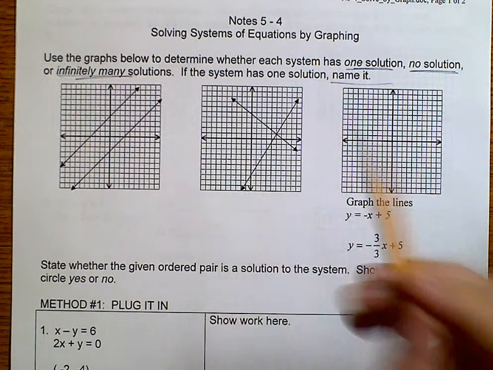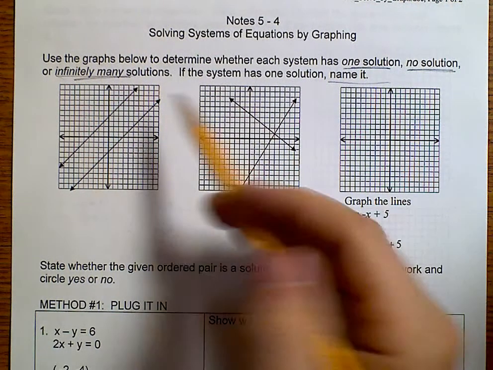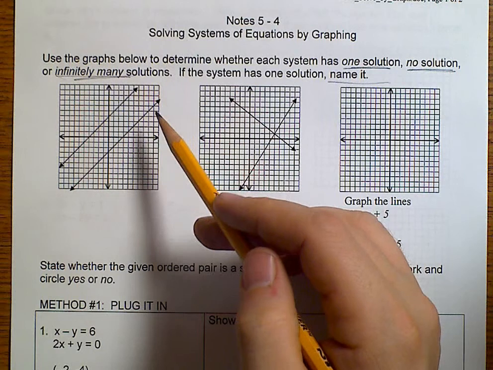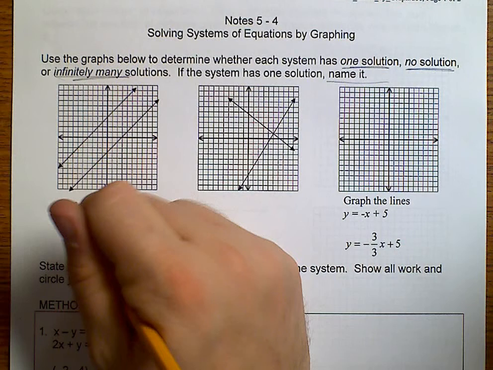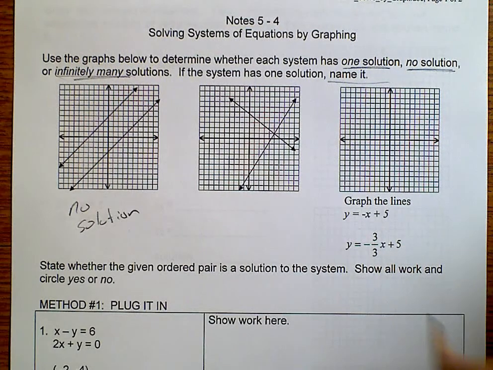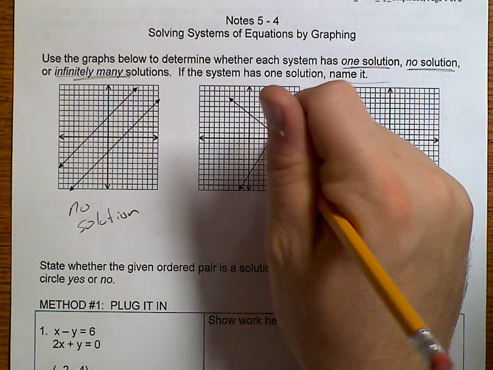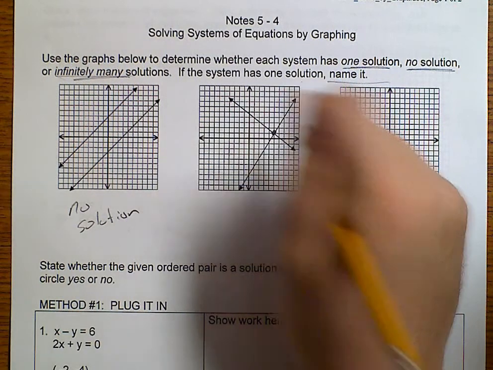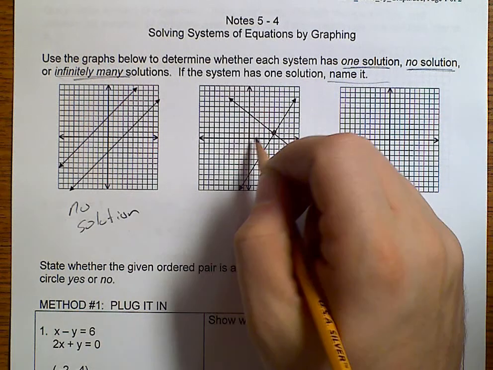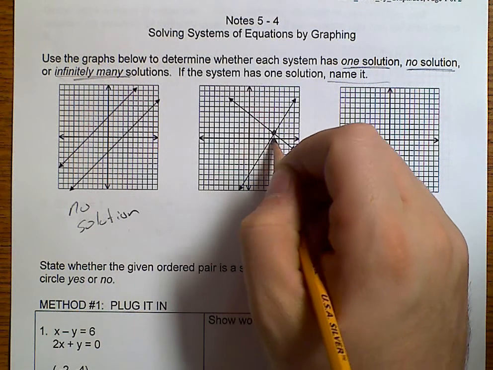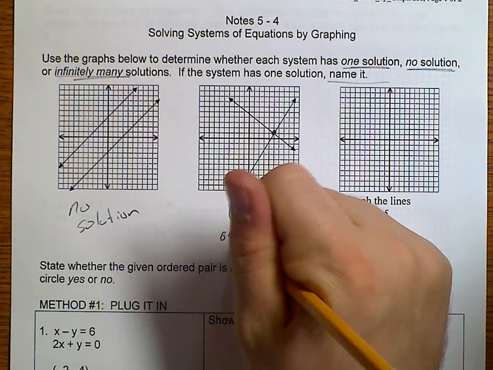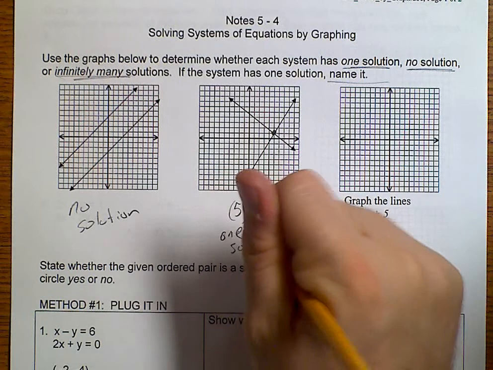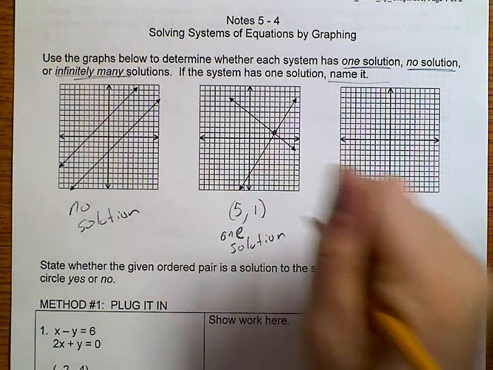Well, the solution is where our two lines intersect. If we look at these lines, they are parallel. They will never intersect, and so there is no solution. If we look at the second graph, we see that they intersect right here. And this intersection is at 5, 1. That's one solution.